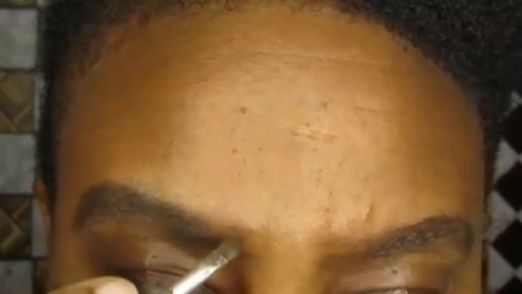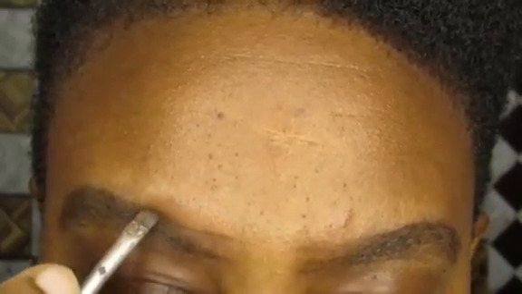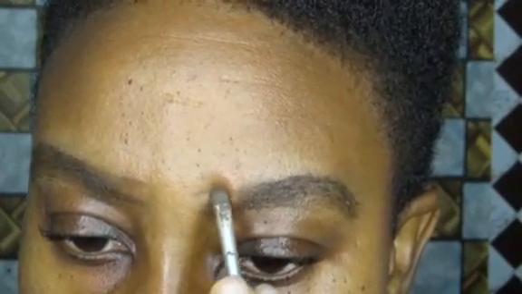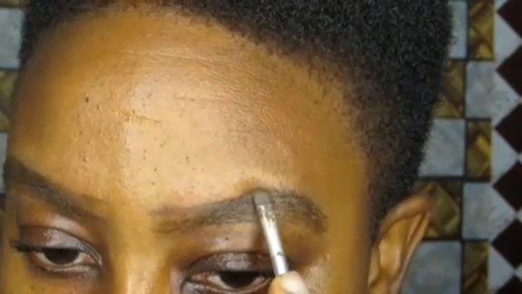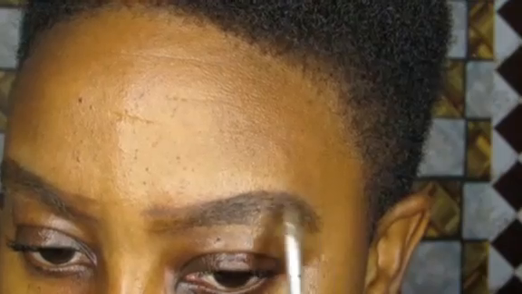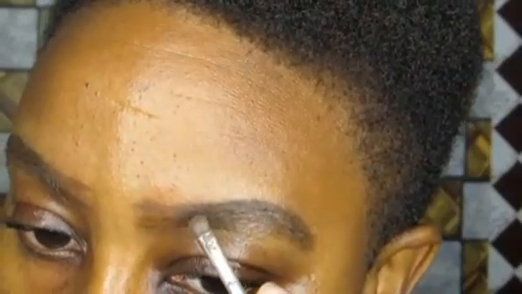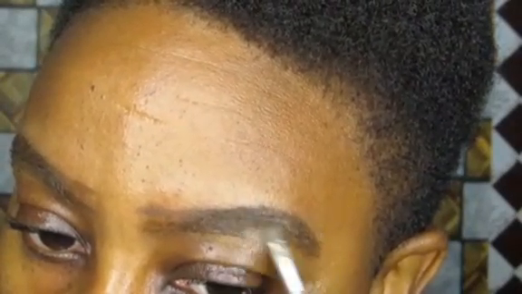Once I was done applying the wax, I went on to do the same application using the powder, using soft hair-like strokes. So guys, take note, I did not fill the head area, I only filled the body as well as the tail area. The head area should not be filled. Filling the head area makes the eyebrow look very harsh and unnatural.